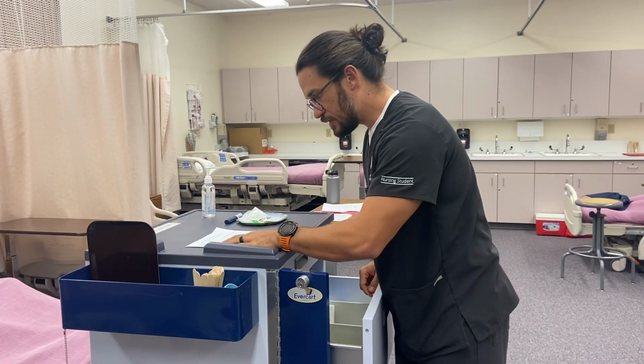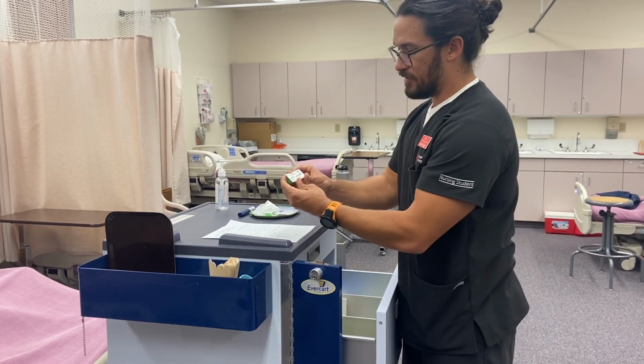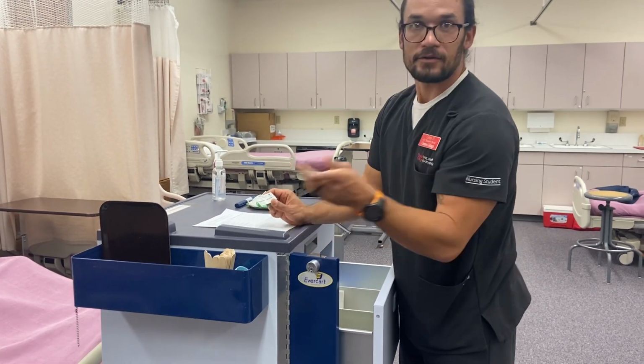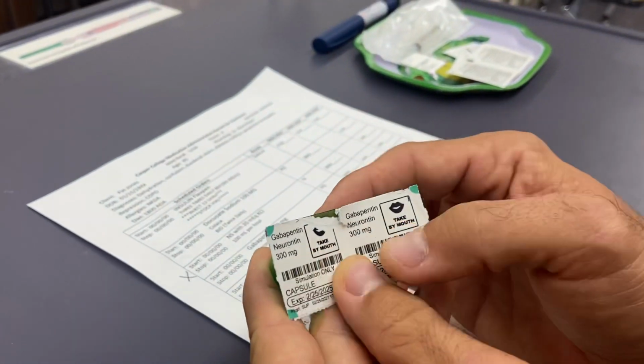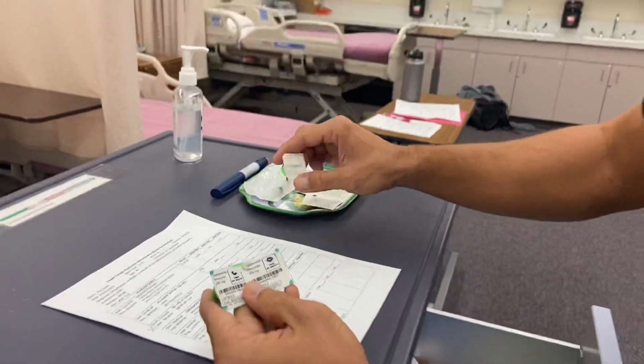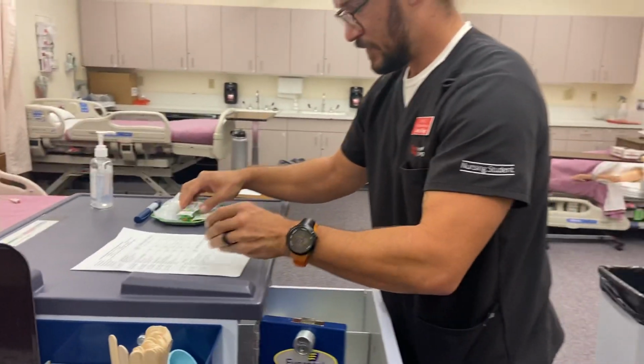Okay, and then next he was ordered gabapentin 600 milligrams. So what I have here is gabapentin. Gabapentin 300 milligrams plus 300 milligrams equals 600, and then here's the docusate 100 milligrams for the previous one.